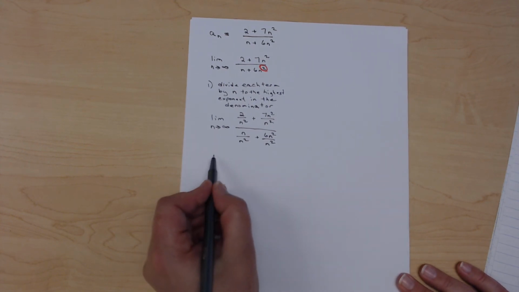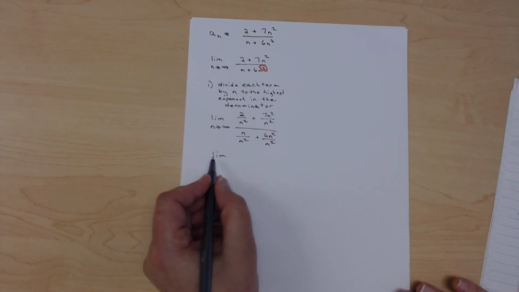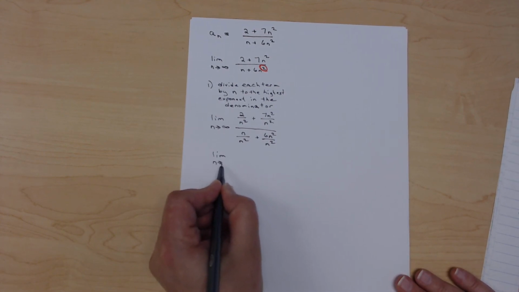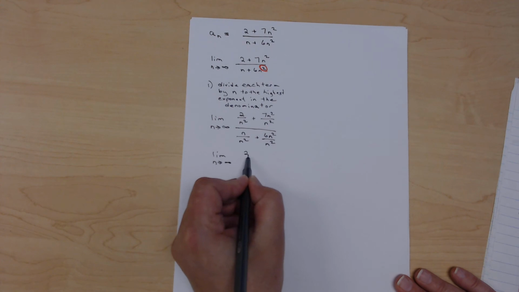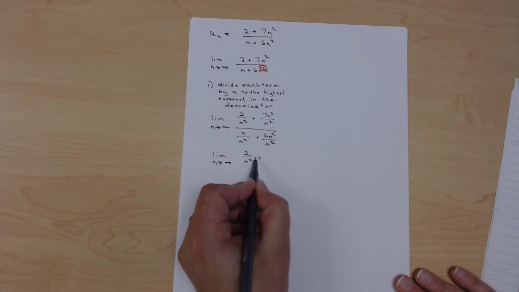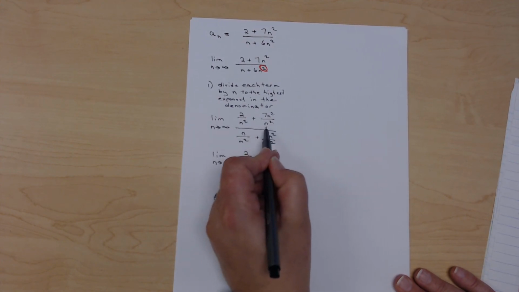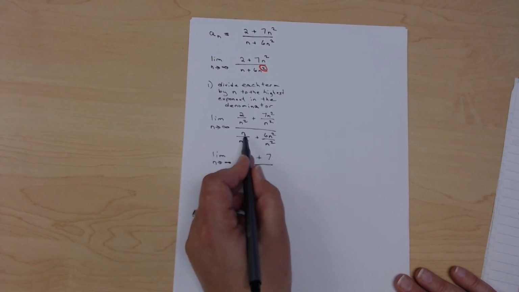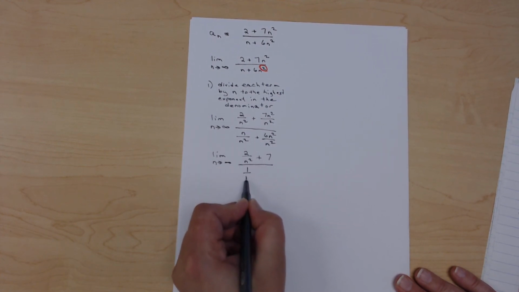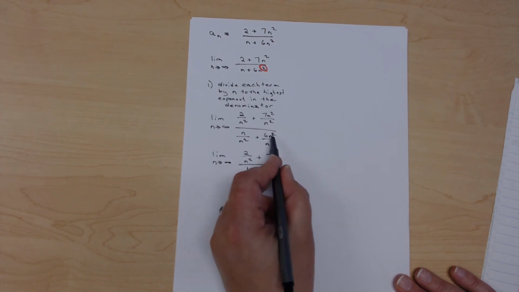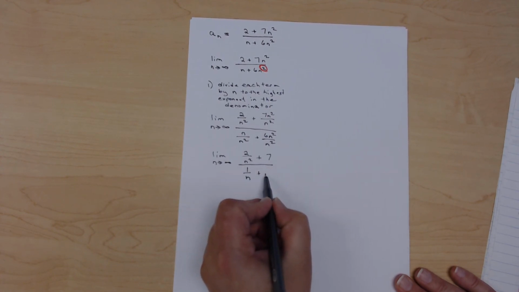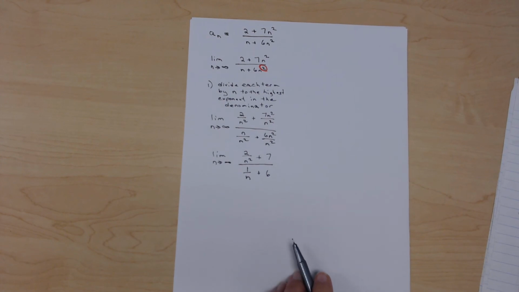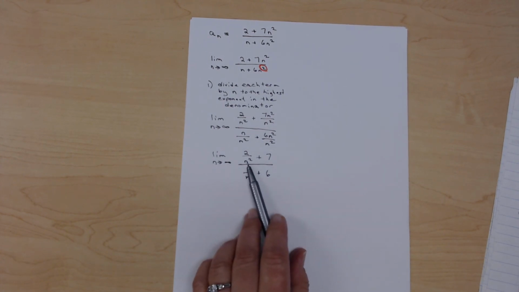Okay, so let's clean this up. The limit as n approaches infinity, this is going to stay 2 over n squared, plus these guys cancel, and so I just get 7. Here only one n cancels, so I have 1 over n, and then here these guys cancel, so I have 6. Okay, and then you just plug infinity in.